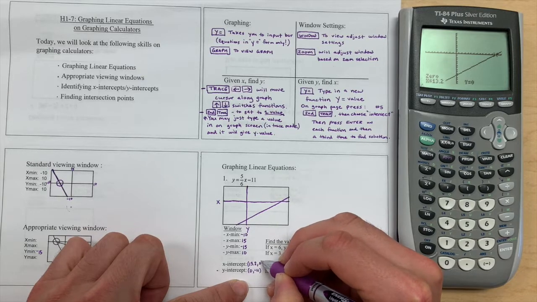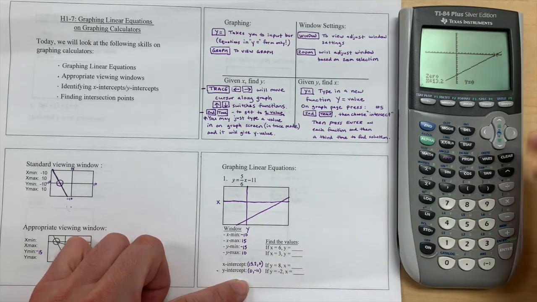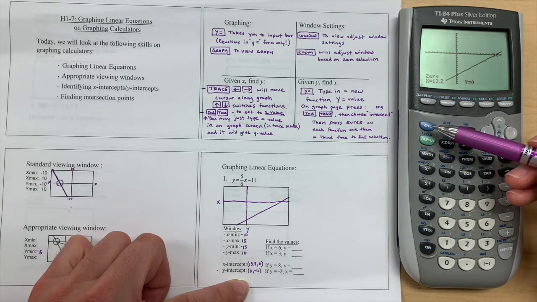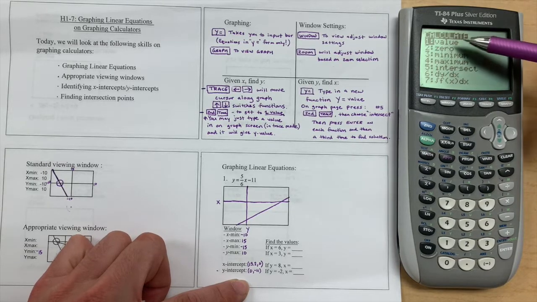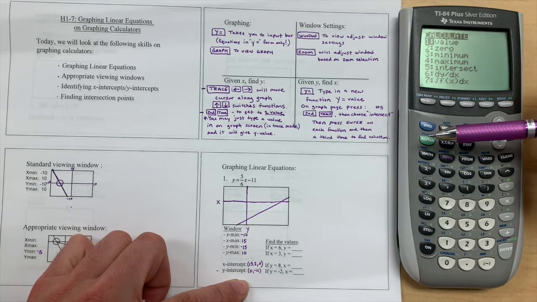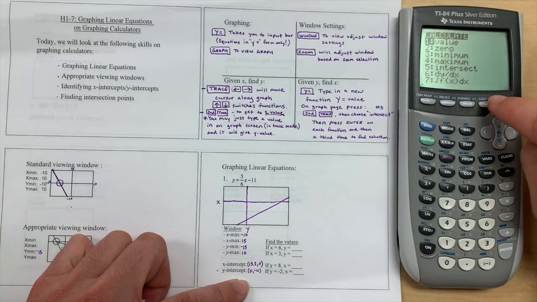If you need to pause the video or rewind it to make sure you write down those commands, remember for our y-intercept, we go second, calculate, go to the value menu. For our x-intercepts, we go second, calculate, and we go to the zero.